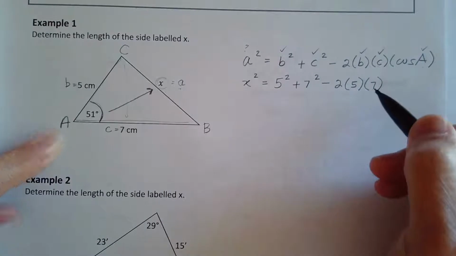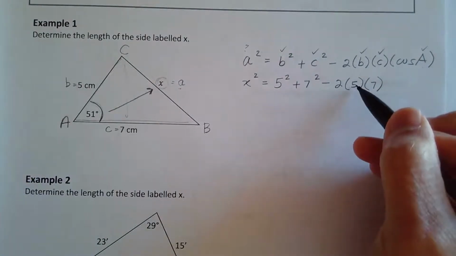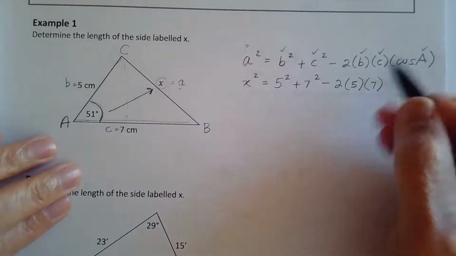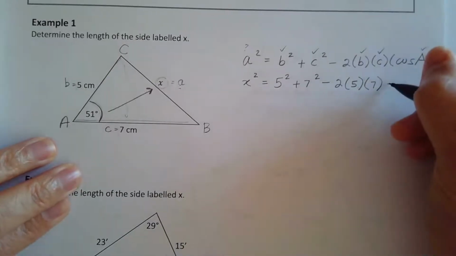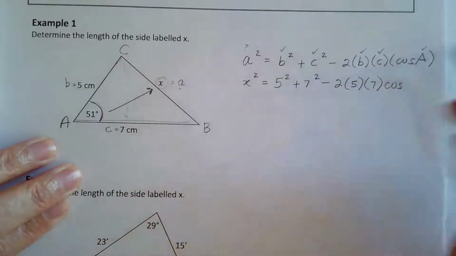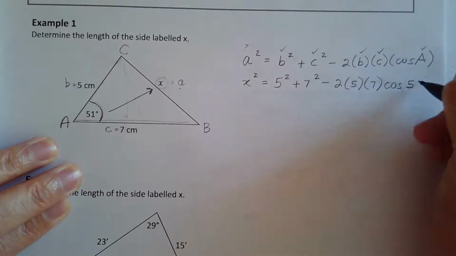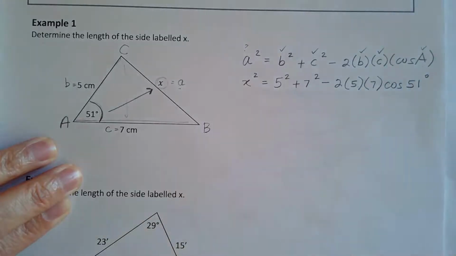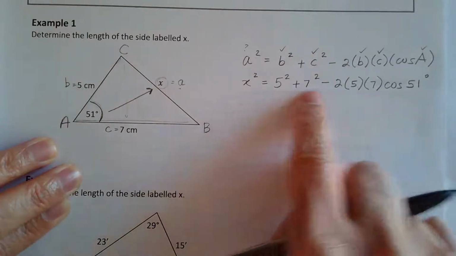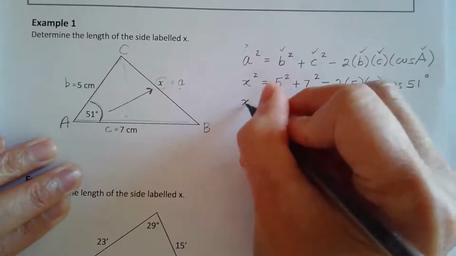There's no square here, there's no square there, it's just B. Cosine of angle A. Angle A is 51 degrees. Let's go ahead and type that into our calculator.